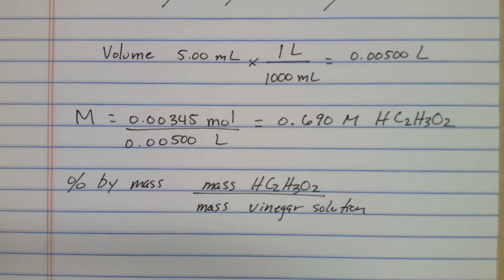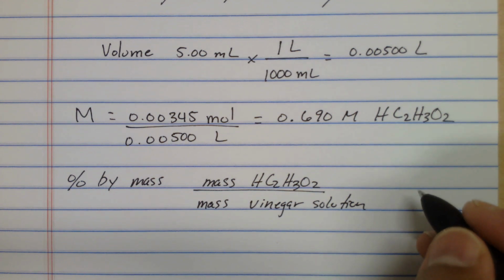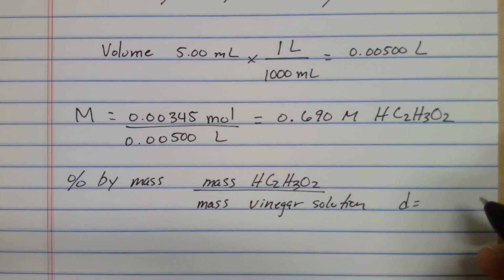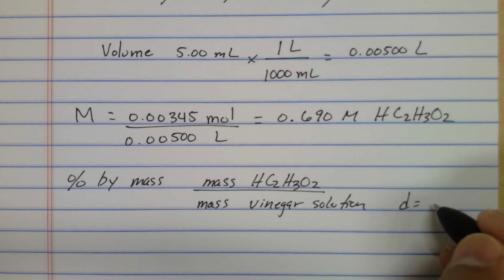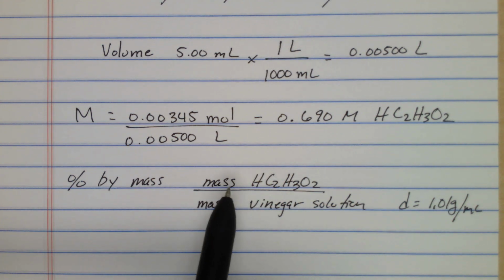Now, for this problem, we need to know the density of the vinegar solution. And so the density is usually given to you in your lab notebook or in your textbook. The density is about 1.01 grams per milliliter. And so that's going to allow us to convert the volume into the mass. What about the mass of the acetic acid?